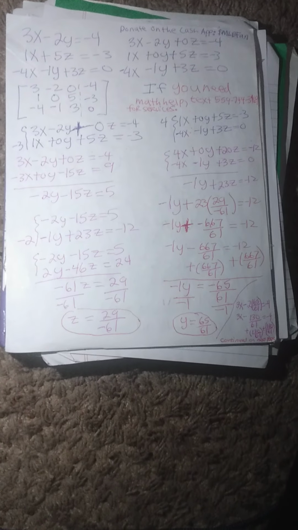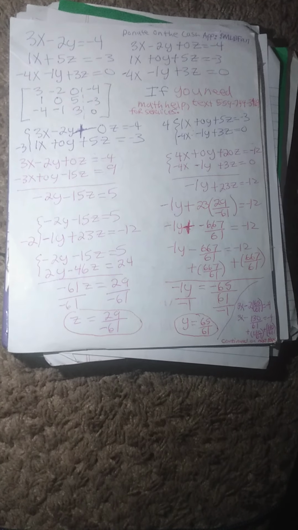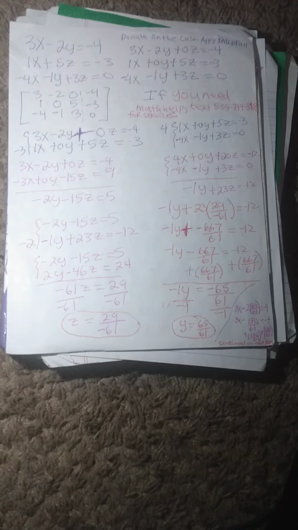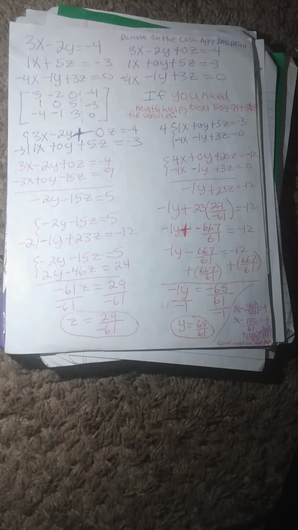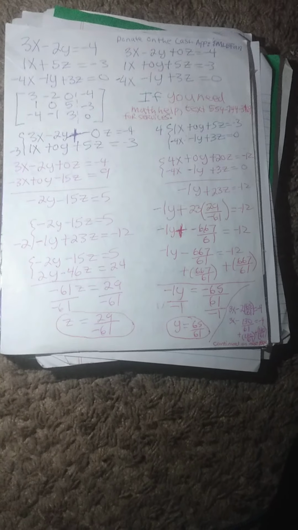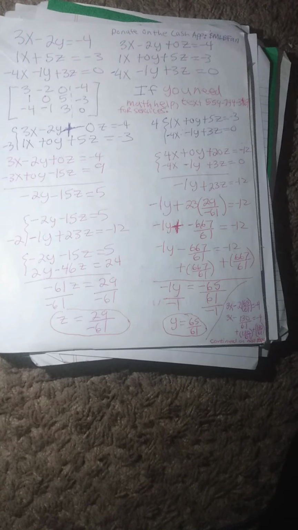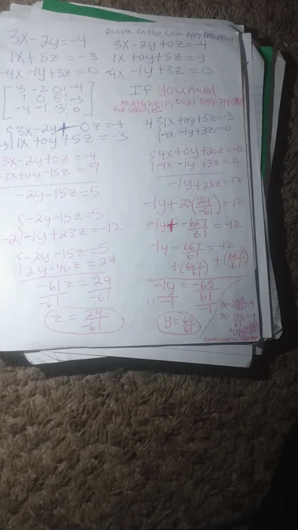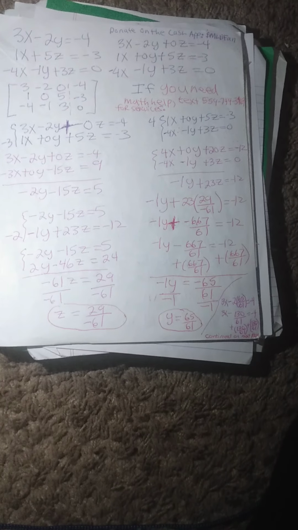And then row 2 stays the same at negative 4x minus 1y plus 3z is equal to 0. When we simplify, we will obtain negative 1y plus 23z is equal to negative 12. So now we have both of our new linear systems of equations, and we will simplify to find y and z.